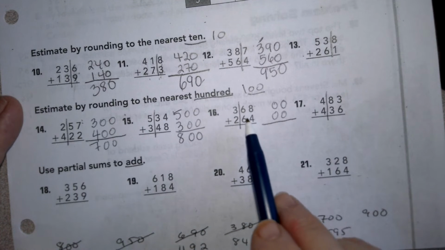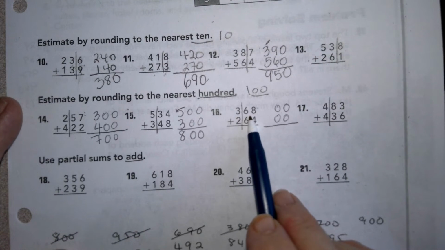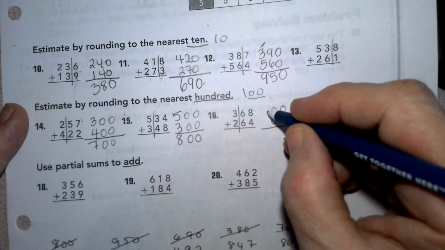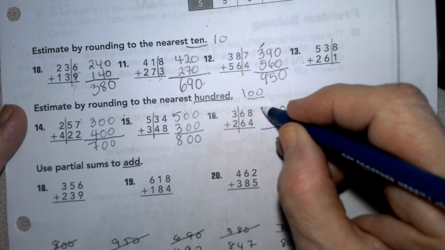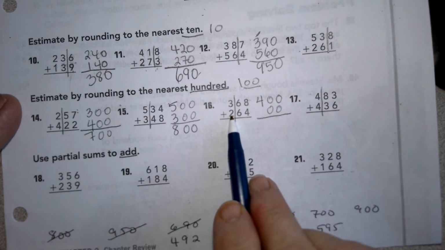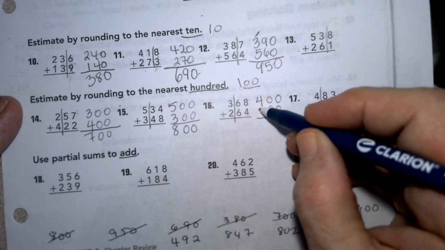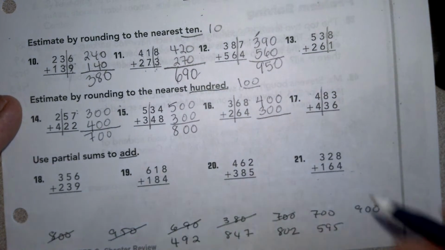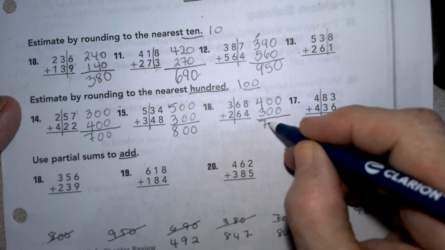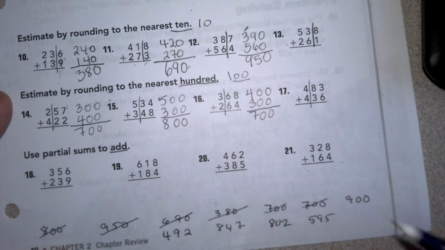Then, is this one closer to 300 or 400? 400. Very good. No, I thought you were fourth graders all of a sudden. Third graders. Then this one. Is this closer to 200 or 300? 300. Very good. 700. There's that 700. And leave that one alone for a moment.